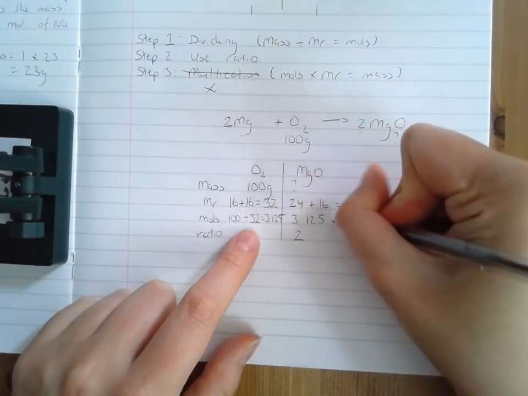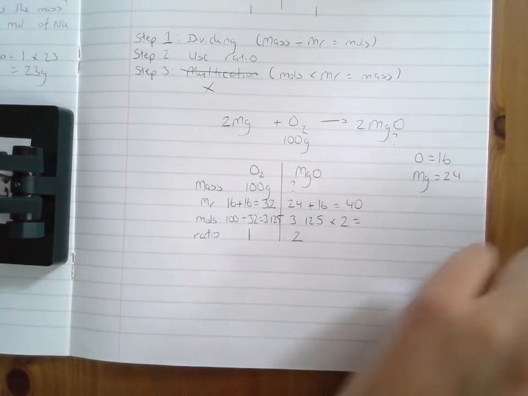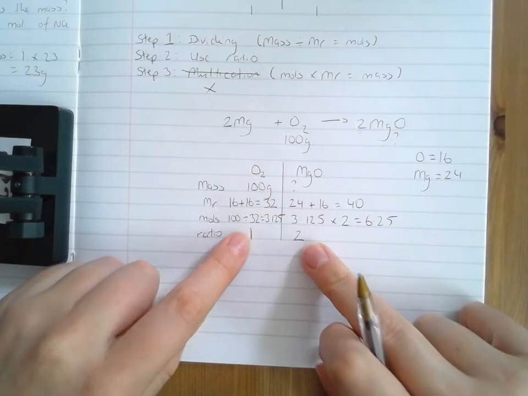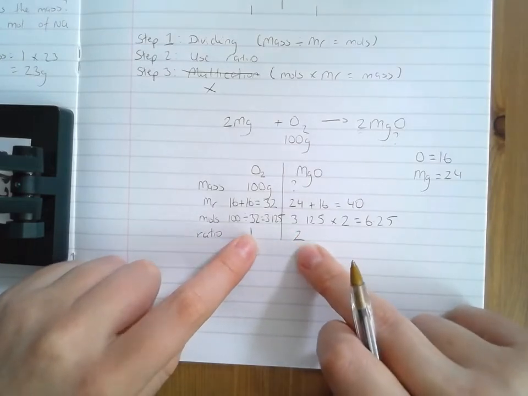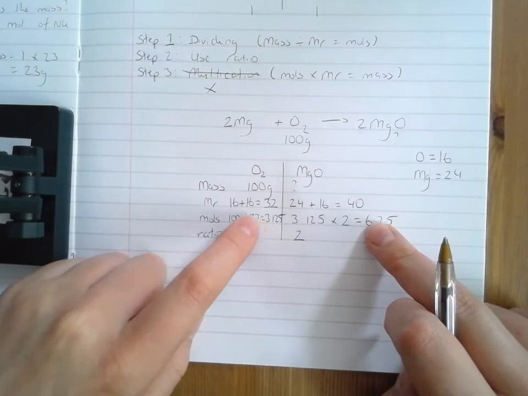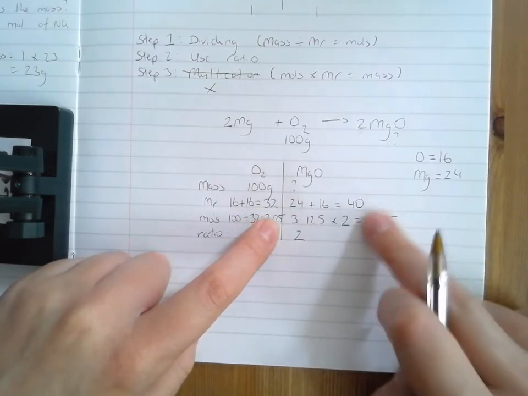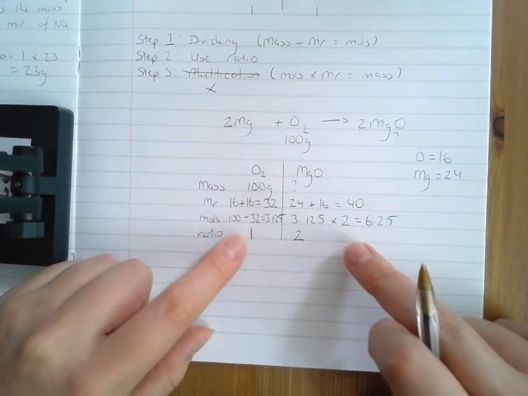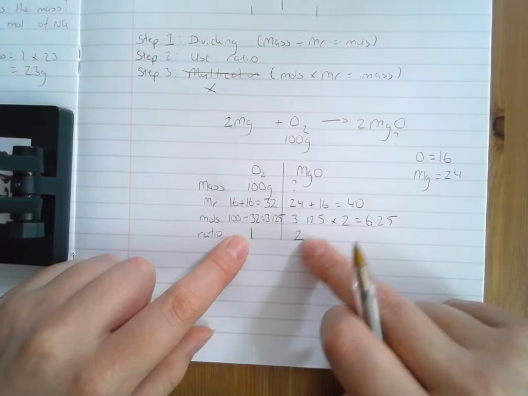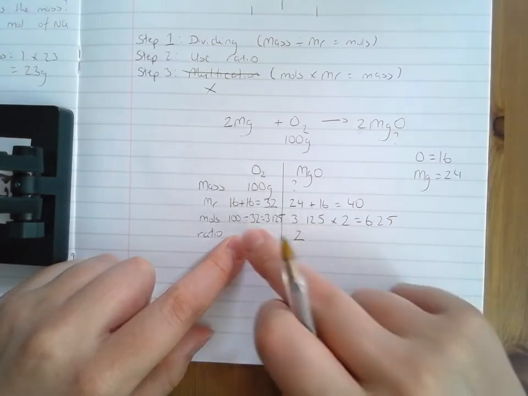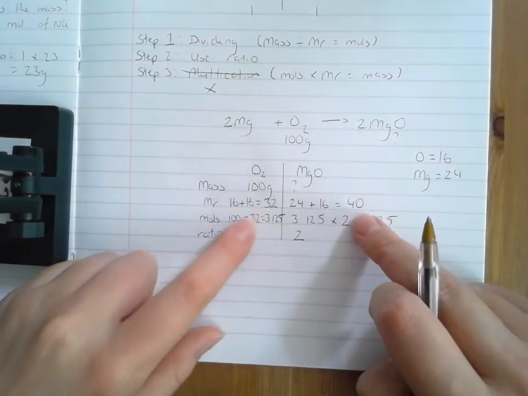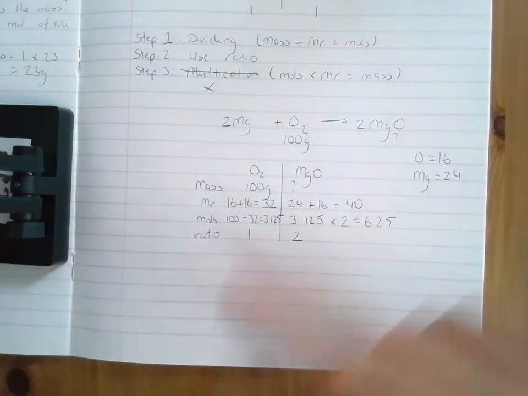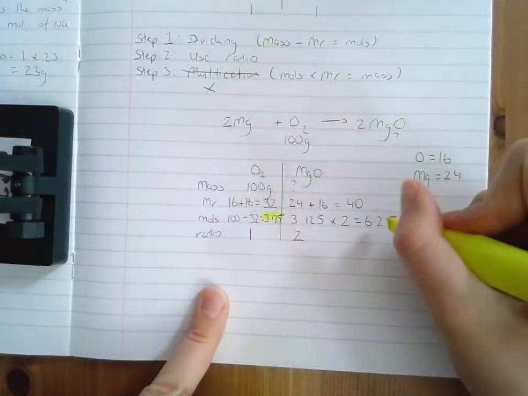So it's going to be 3.125 multiplied by 2 equals 6.25. These two numbers, 1:2, this number is double this number. And 3.125 and 6.25, this number is double this number. So they have the same relationship. They both have a 1:2 ratio. That ratio tells me that I need double the amount of moles of magnesium oxide as I have of O2. Therefore, if I've got 3.125 moles of O2, I need double for magnesium oxide, so I need 6.25. This is your first mark, this is your second mark.